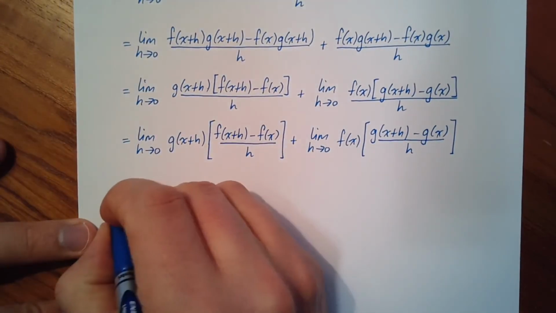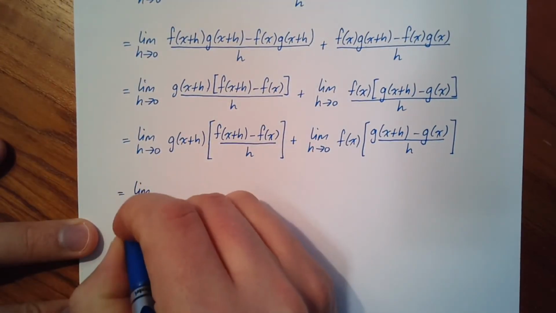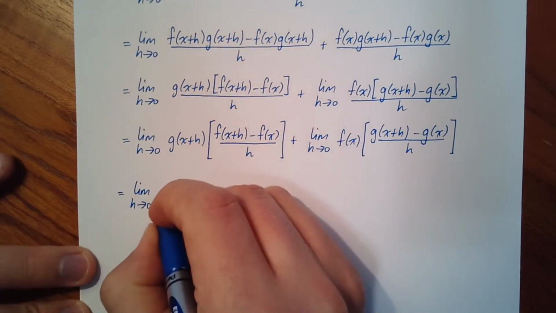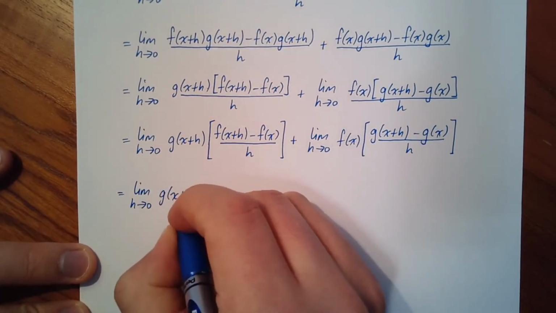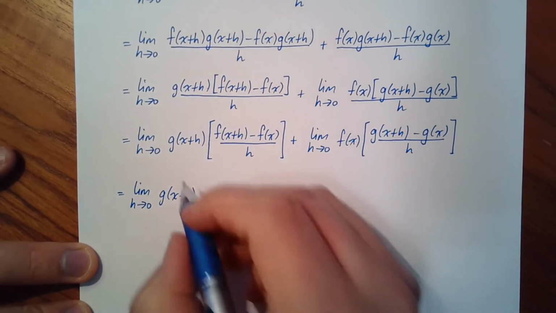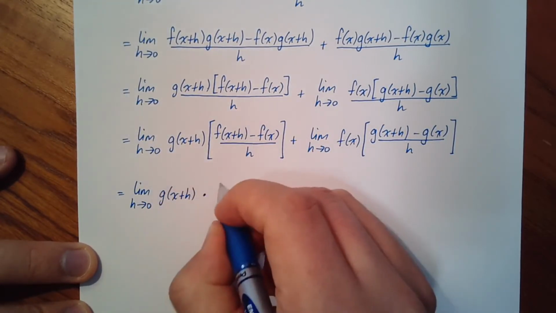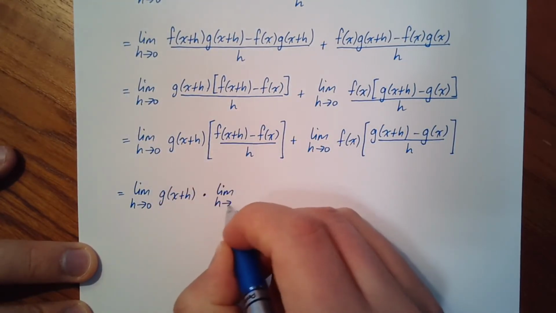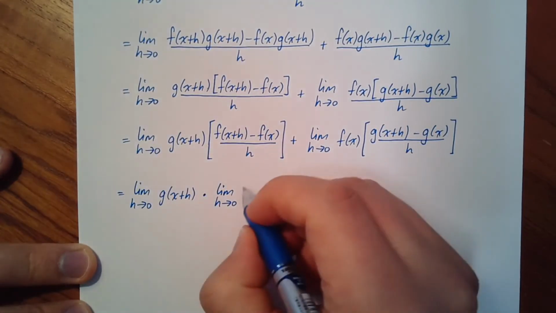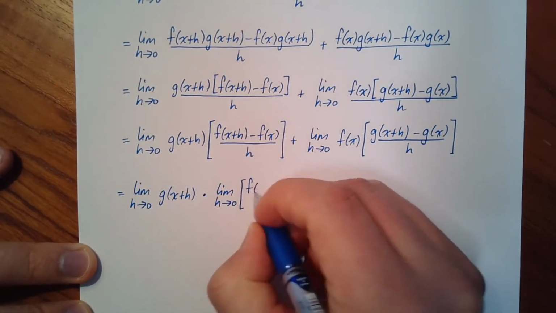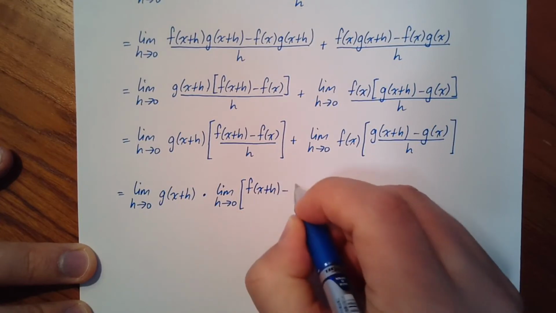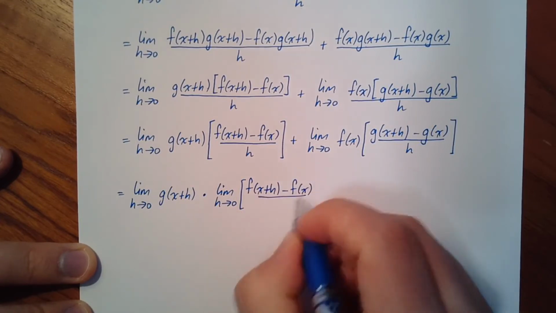So this is going to be the limit as h goes to 0 of g of x plus h, times the limit as h goes to 0 of f of x plus h minus f of x all over h.